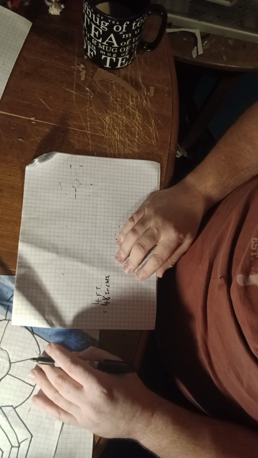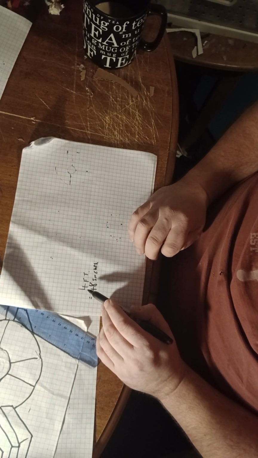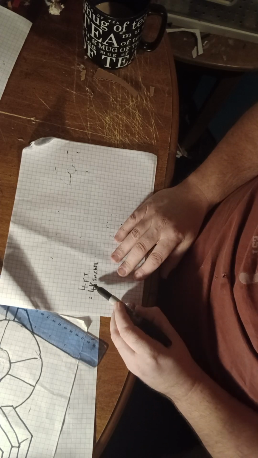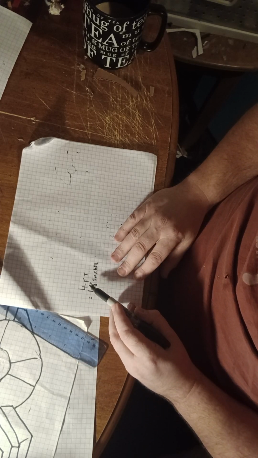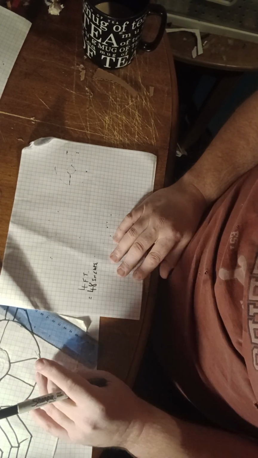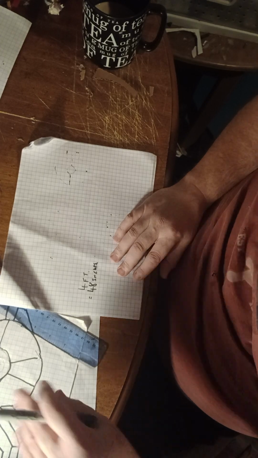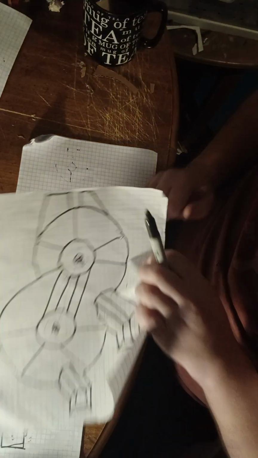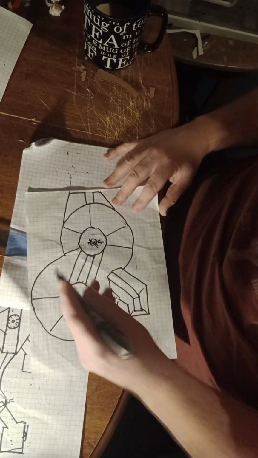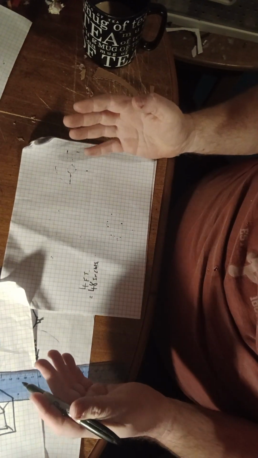Okay, so if I want it 4 feet across, I can include the middle section, and I'll show you what I mean. The 4 feet across, in my head, doesn't include this central disc. And if I don't include that central disc, it's going to take it out to about 5 feet.